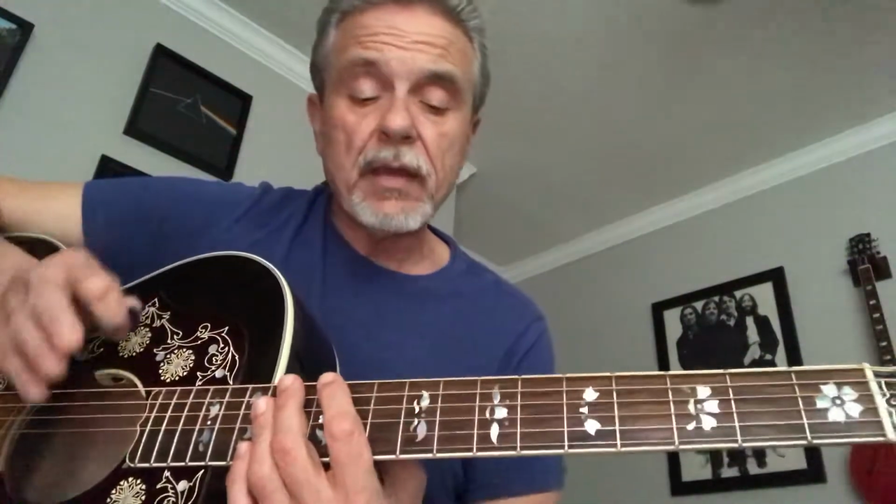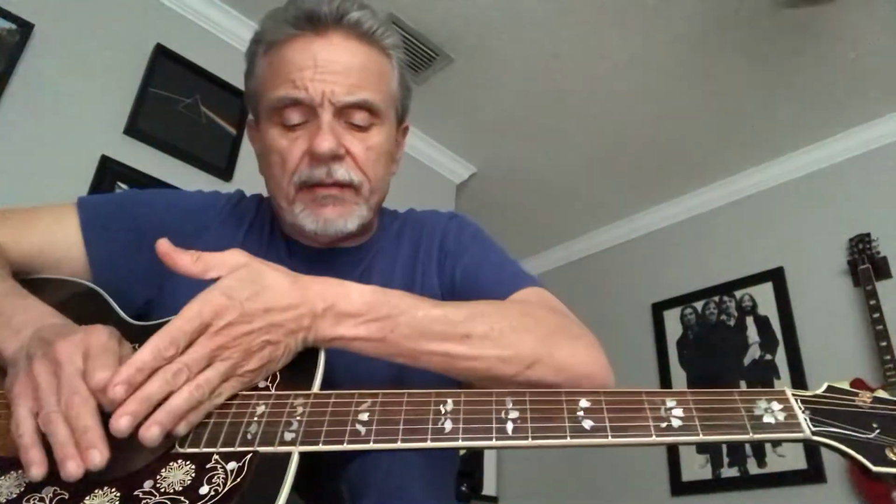Look at this. E, E. That's called an octave. It's the same note. It's just a different pitch. For example, this one is low and this one is high. And if you look at the frets, from the 12th on, it repeats itself again. It starts all over again.